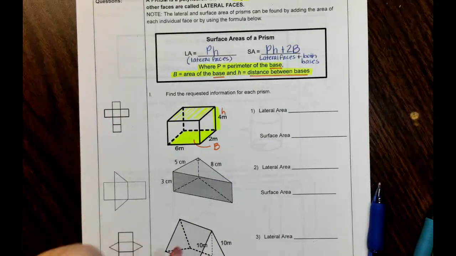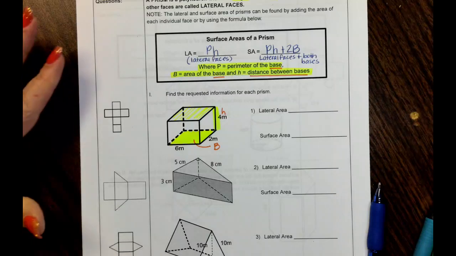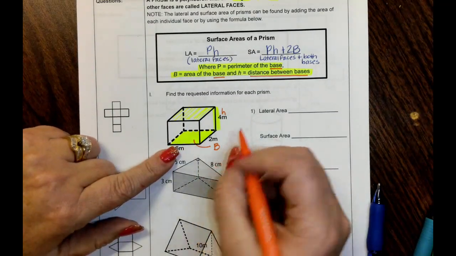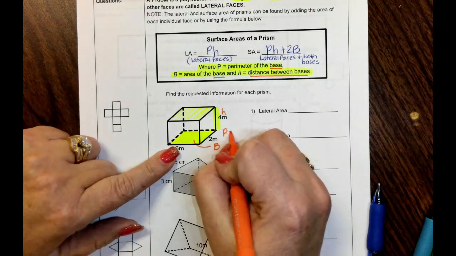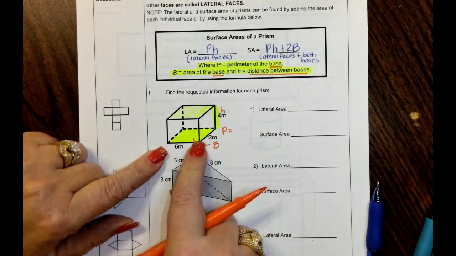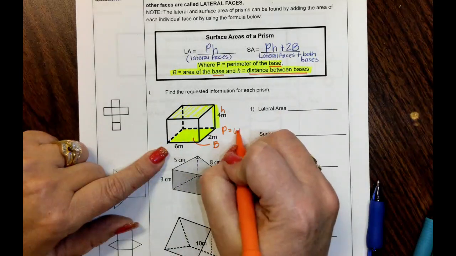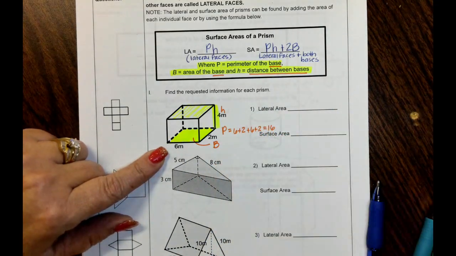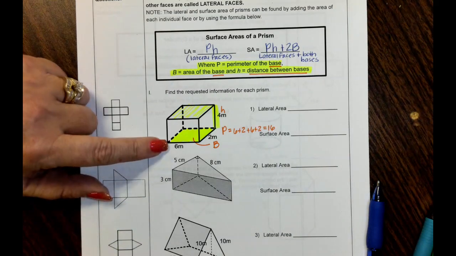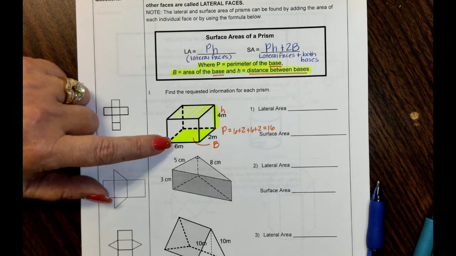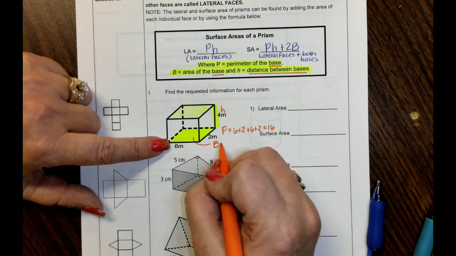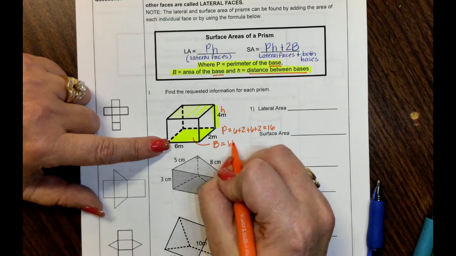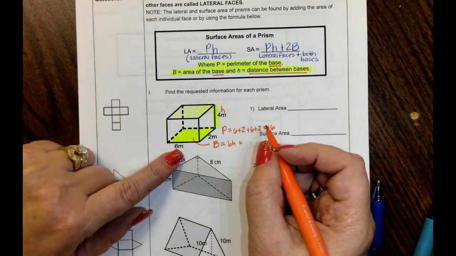So the first thing that we want to do in all of our problems is we need our perimeter. And what I mean is the perimeter of the base, which is the perimeter of this shape. So the perimeter of that shape is 6 plus 2 plus 6 plus 2, which is 16. And then the area of the base. Just focus on the yellow rectangle. The area of a rectangle is base times height. The base is 6 and the height is 2.